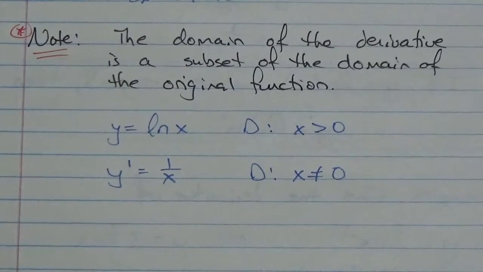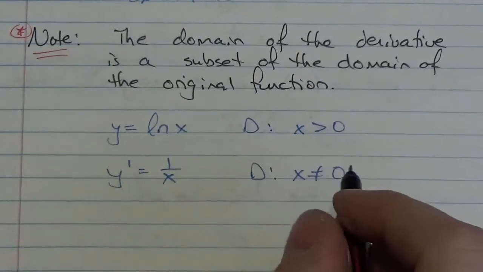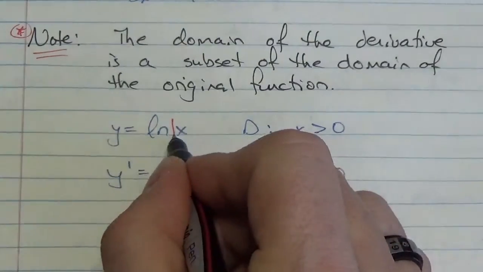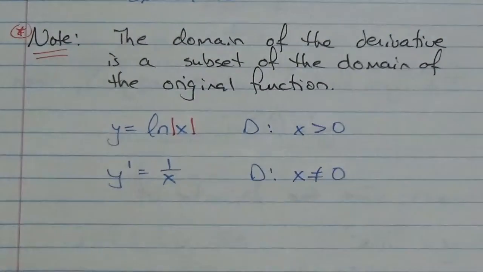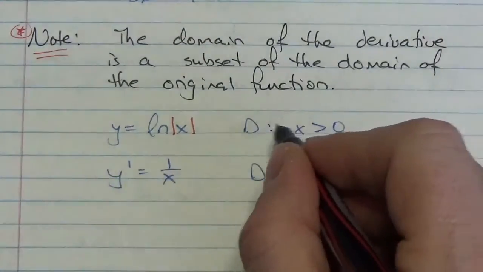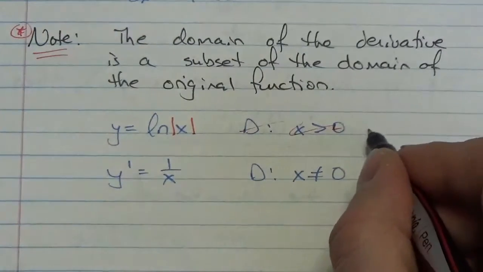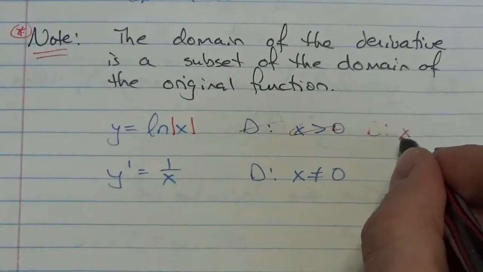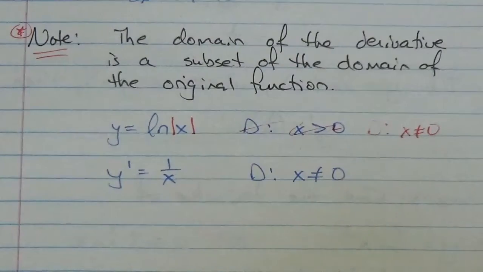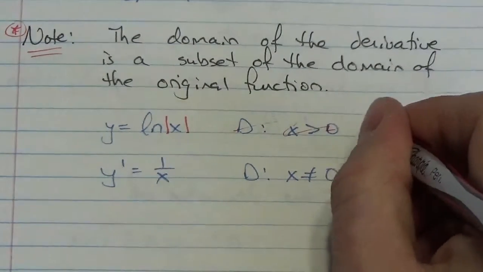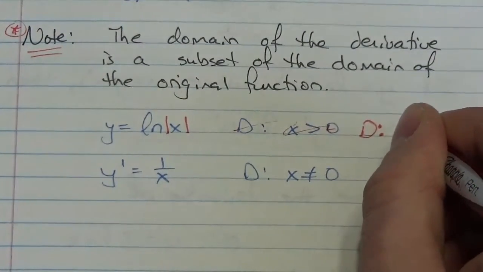Now, to fix that, what you'll often see mathematicians do is come back here and put absolute values around that, so that the domain becomes x cannot equal 0. That's the only value that no longer works. Okay?